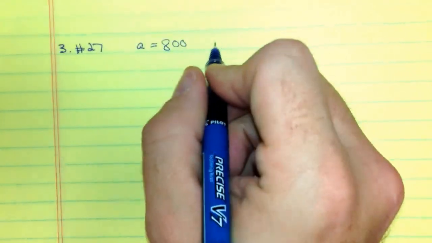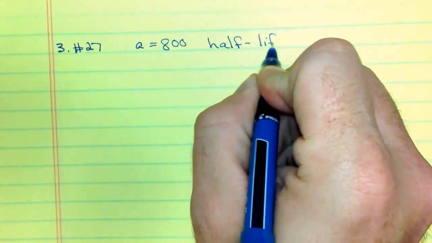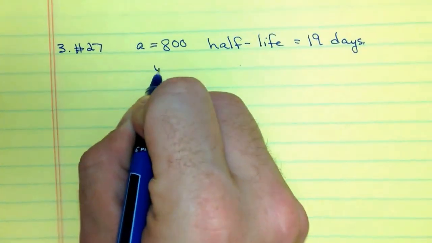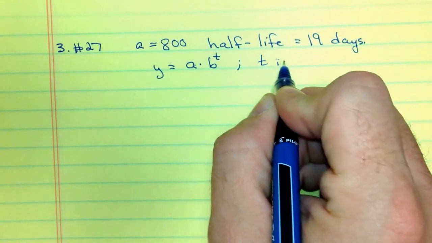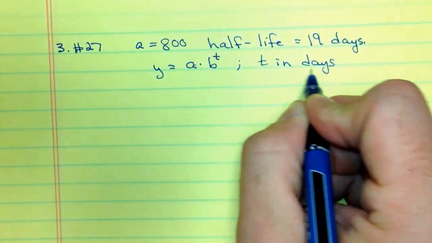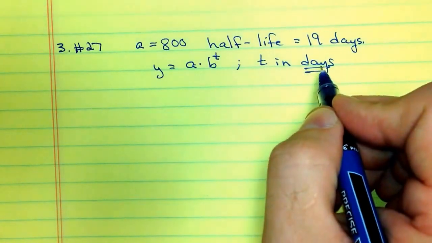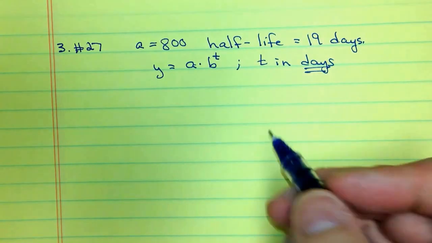So we know our initial value is 800, and the half-life is equal to 19 days. So essentially we have y equals a times b to the t, but we want t in days. Since t is in days and we're given 19 days here, remember the half-life means multiply by a half.